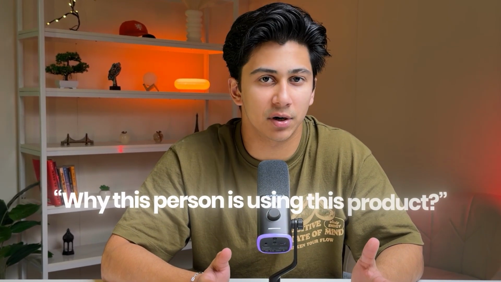A low creator product fit goes beyond reduced conversion. Once the viewer asks why this person is using this product, they're not thinking about your product anymore. So build trust to get them to stay. Once they've stayed, now you need to convert them. And the content layer is where you close that gap.